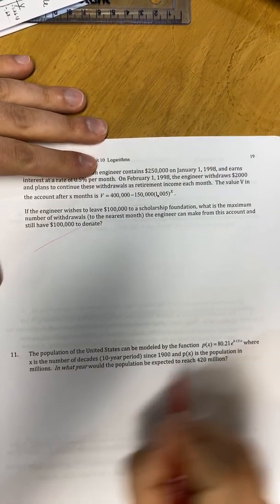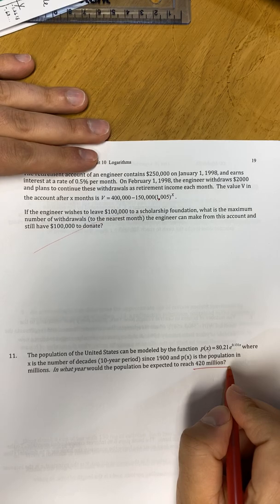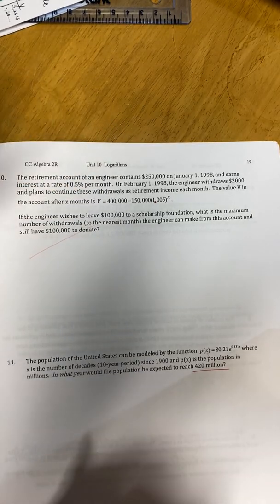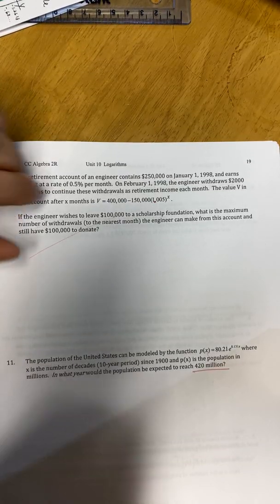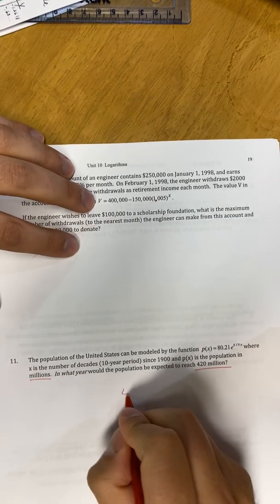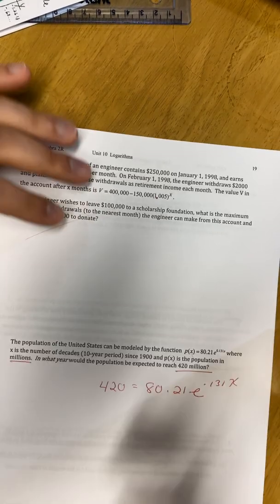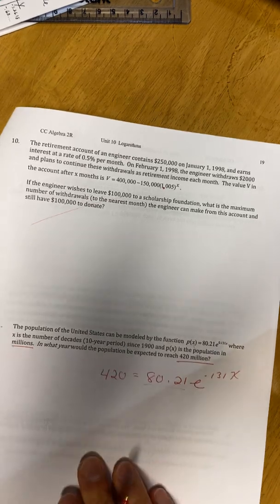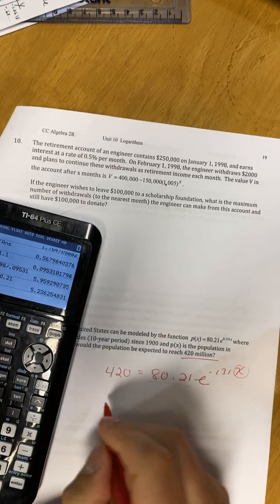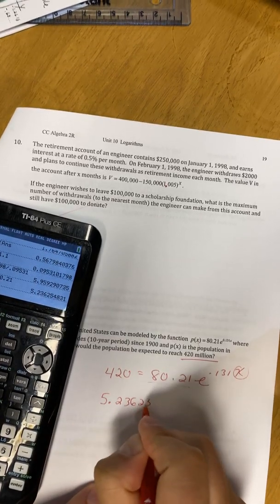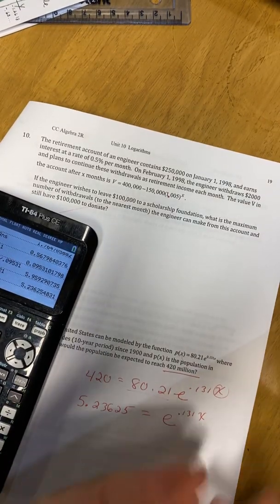All right, so we have this function here. X is the number of decades since 1990. In what year would the population reach 420 million? All right, so this is already in millions, so I just write 420 equals 80.21 e to the 0.131x. So divide by that, and it wants us to solve for x. So 420 divided by 80.21, 5.23625 equals e to the 0.131x.